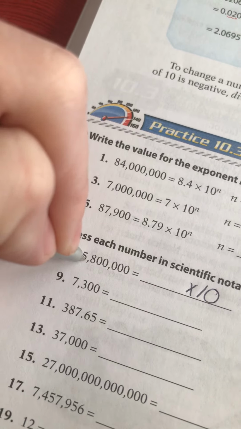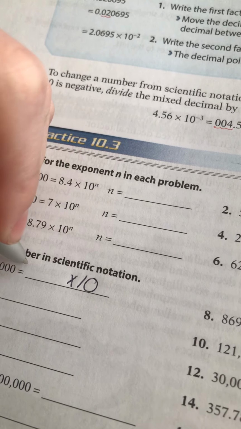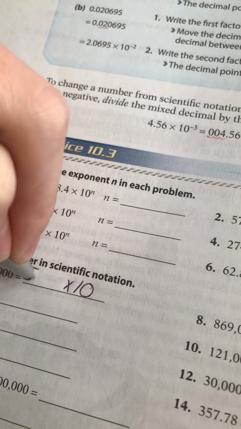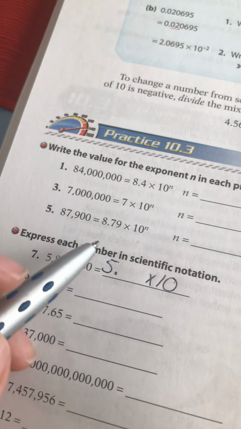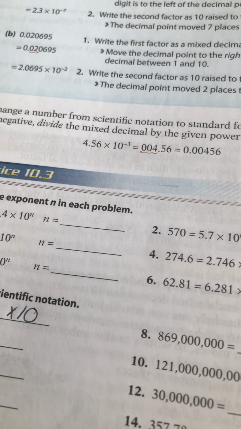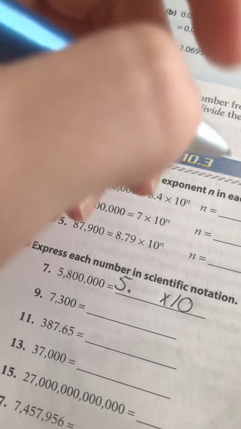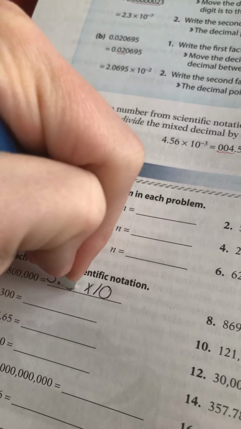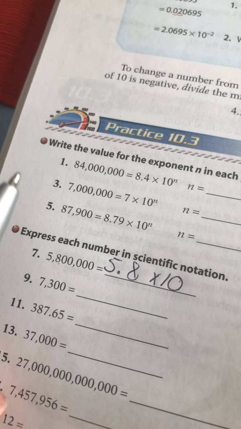Well, the first number in my big number is 5, for the decimal, and then any numbers behind the decimal. I normally don't put zeros behind it if it's not in between two numbers of different values, so I just put 5.8. And then I need to find my exponent.